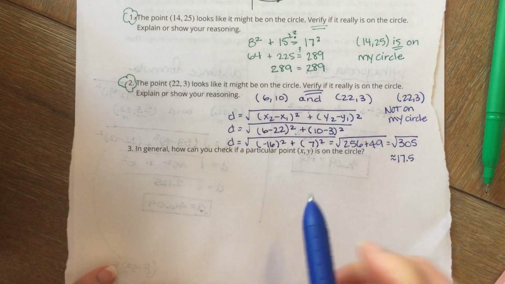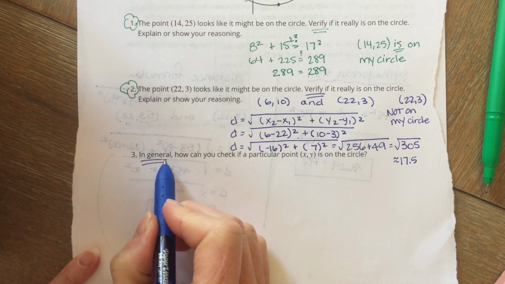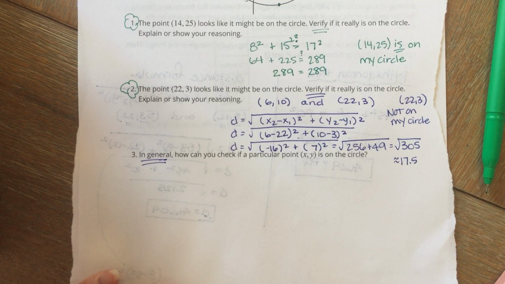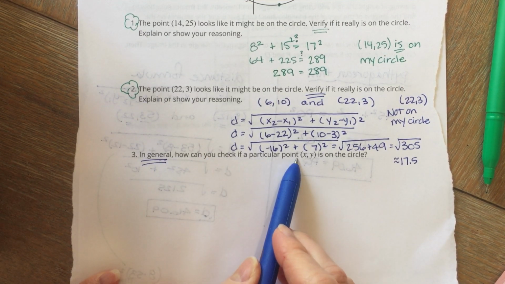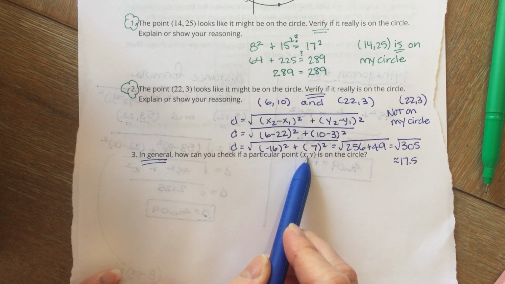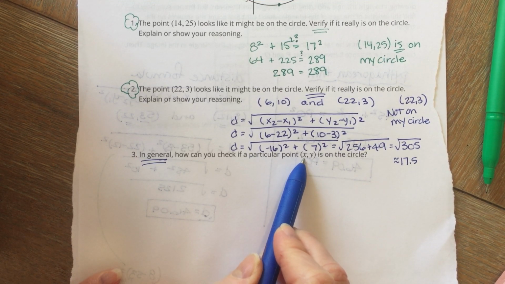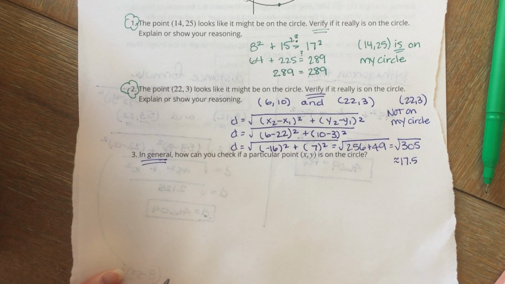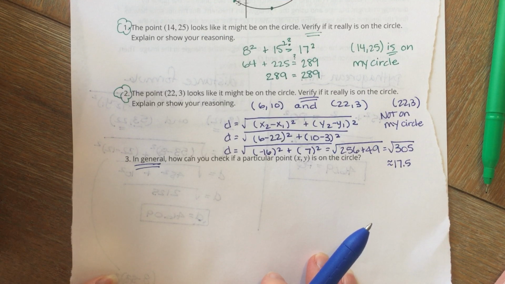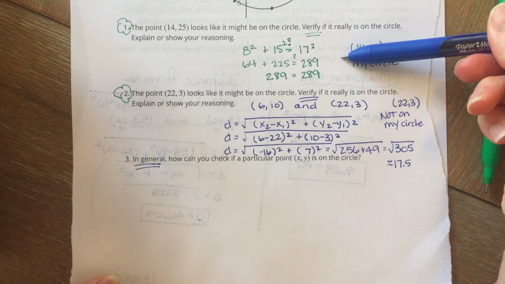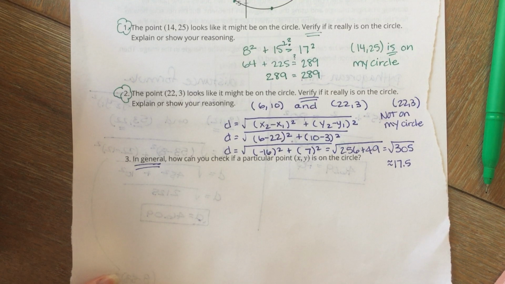So let's take a look at this question. We're going to talk about this when you come to our Zoom office hours. In general, how can you check if a particular point, like our (14, 25) or our (22, 3) or any point, is on the circle? How might I be able to check for that? What was I doing both in my work with the green and my work with the blue?